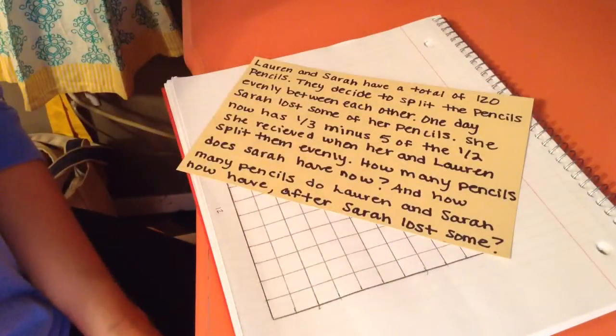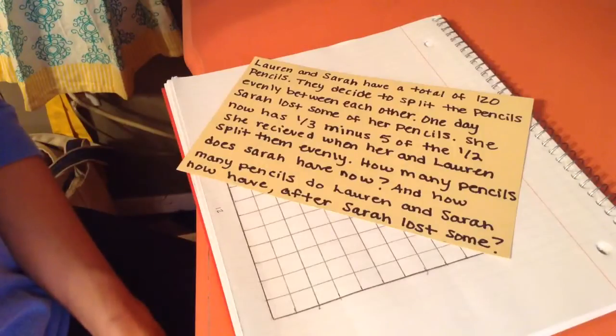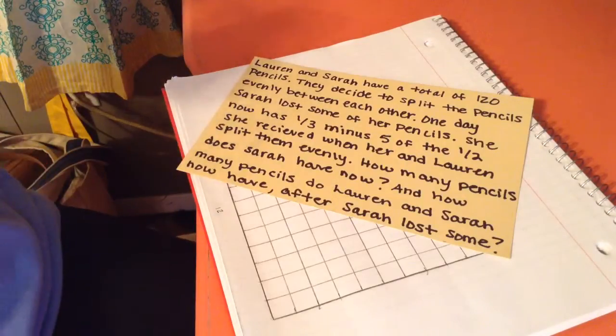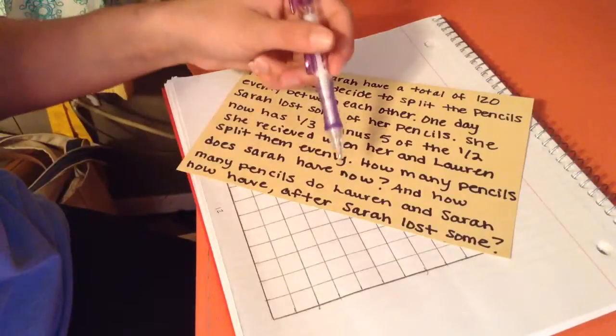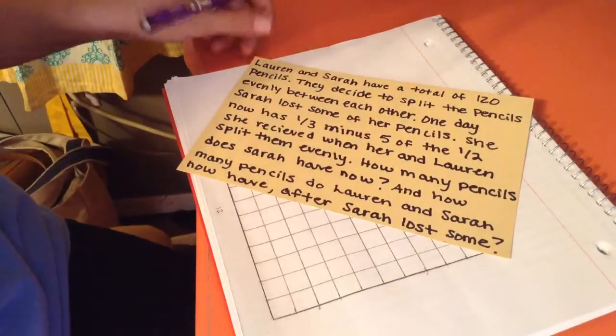Lauren and Sarah have a total of 120 pencils. They decide to split the pencils evenly between each other. One day, Sarah lost some of her pencils. She now has 1/3 minus 5 of the 1/2 she received when her and Lauren split them evenly. How many pencils does Sarah have now, and how many pencils do Lauren and Sarah now have after Sarah lost them? Okay, so we have two questions here. One, we need to figure out how many Sarah has in order to figure out how many they have total now. So let's go to our area model.